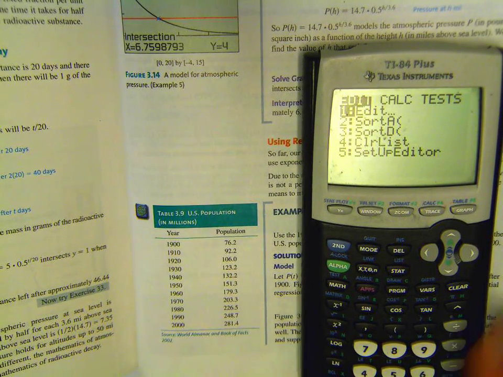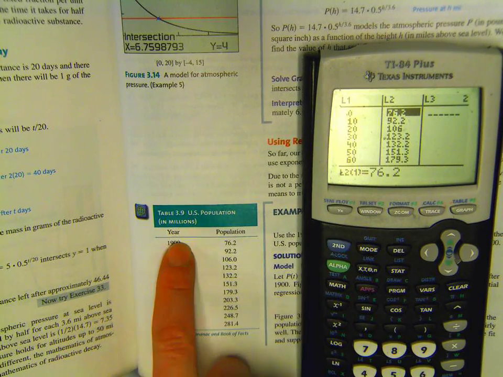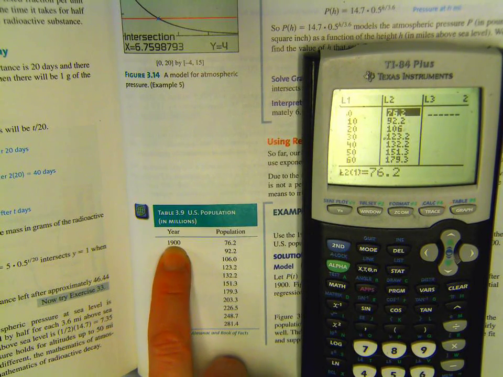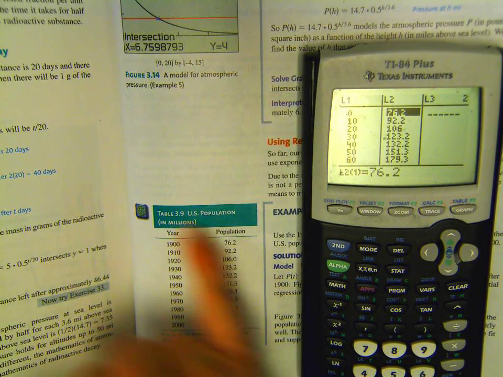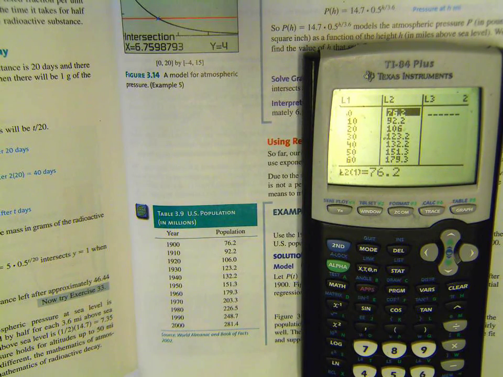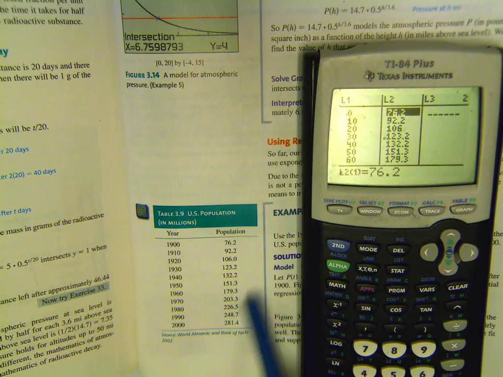Okay. So let's go into Stat Edit, and we're going to let 1900 be year 0, 10, 20, all the way up to 100. Would you type this table in your Stat Edit, please? It's right, and Table 3.9 is right here in your book.